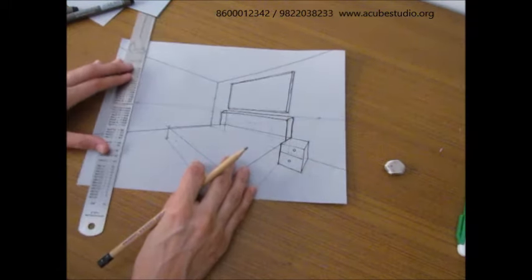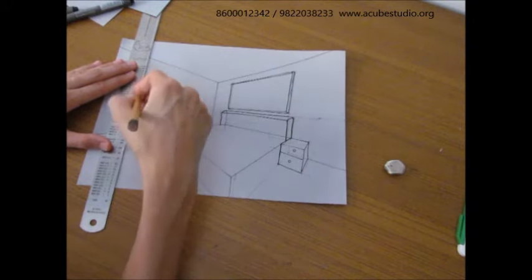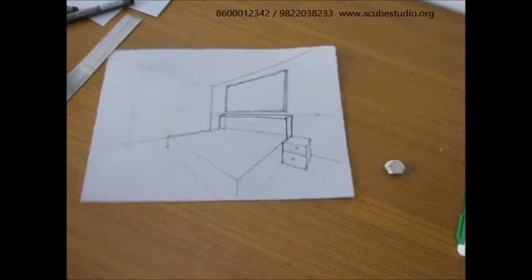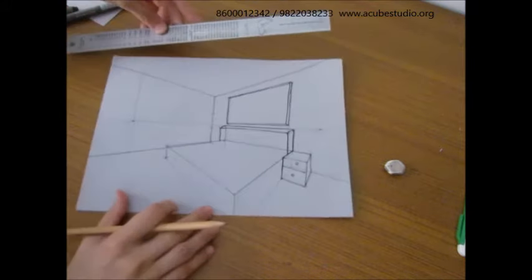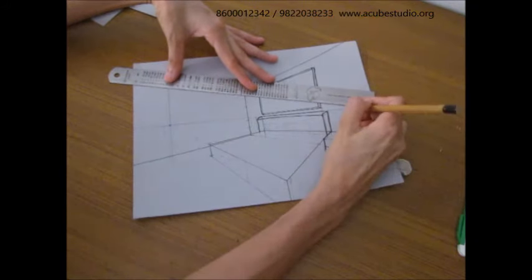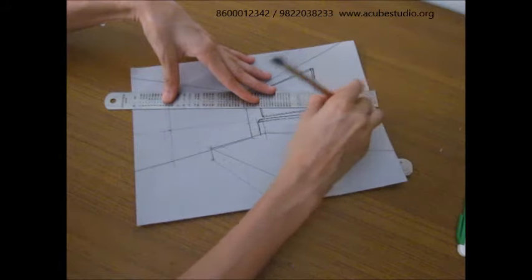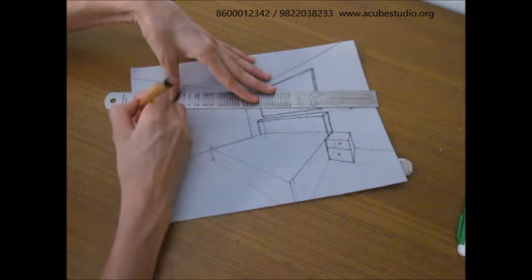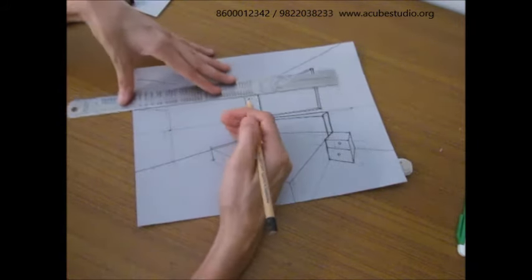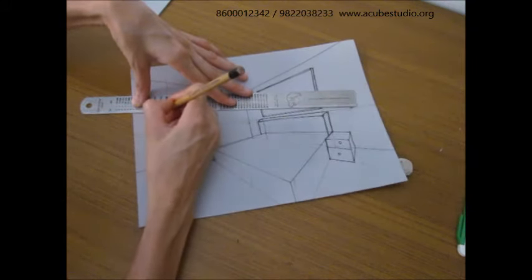Now let us do the final element, which is the door. So the door I'm going to do here, and it's going out of the wall. So here we are planning to do a closed door. So we do a little bit of door frame.